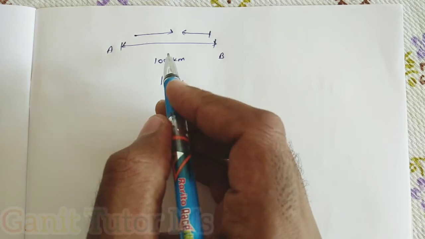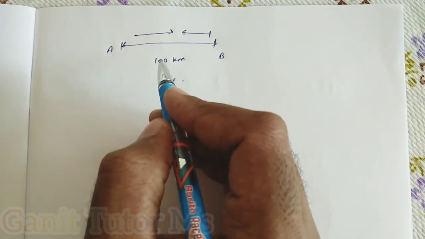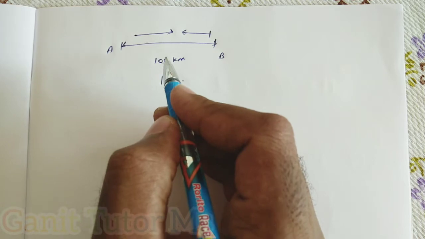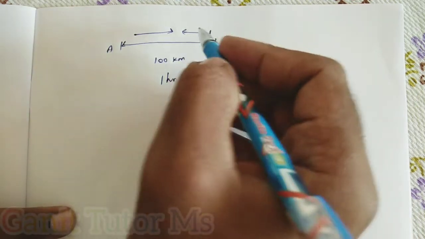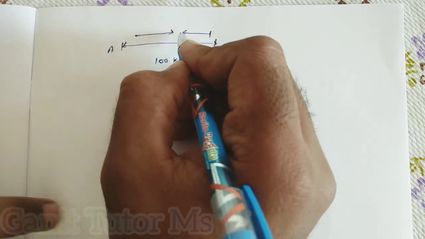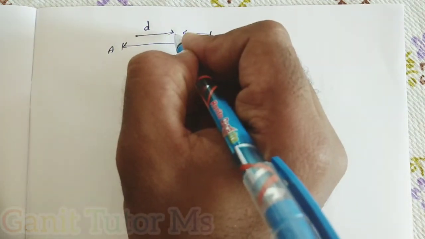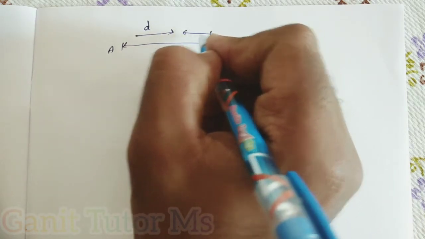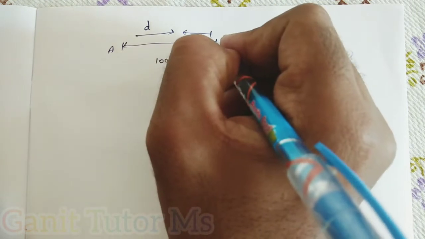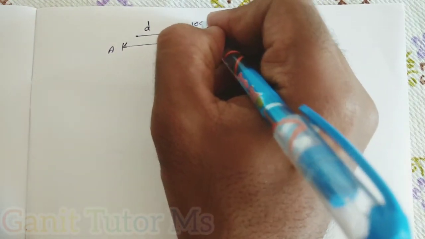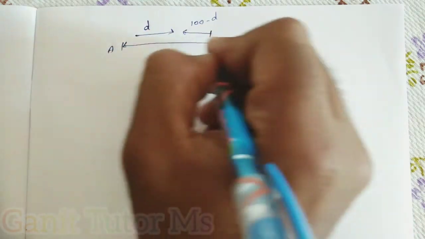How much distance did car A cross and how much distance did car B cross? Within the 1 hour they will meet each other here, right? So, I don't know how much it crossed there. So, here I just take the distance car A crossed as D. So, total kilometers is 100. Car A crossed D kilometers. For example, if it is 60, surely car B crossed 40 kilometers, right? Here I just take it as D. So, car B crossed 100 minus D. Because the total distance is 100 here.